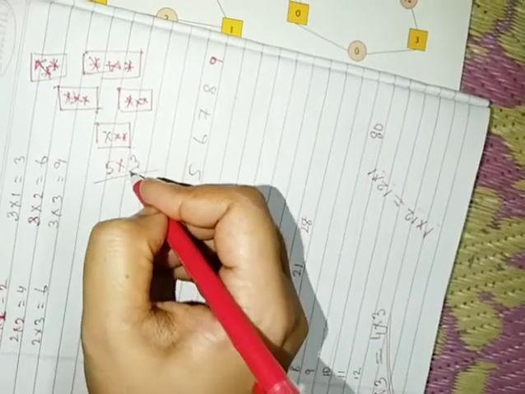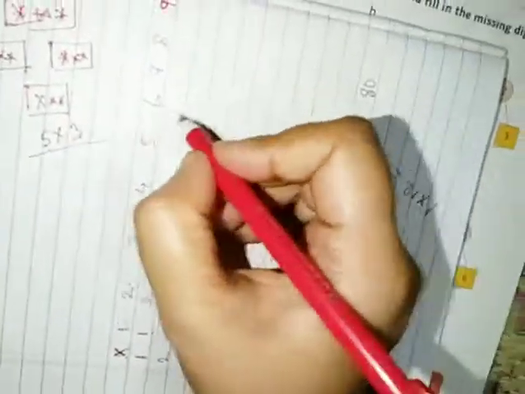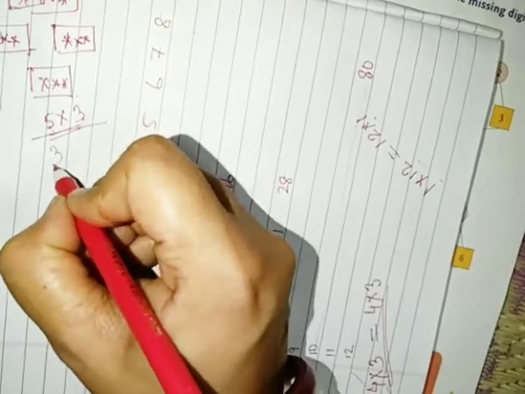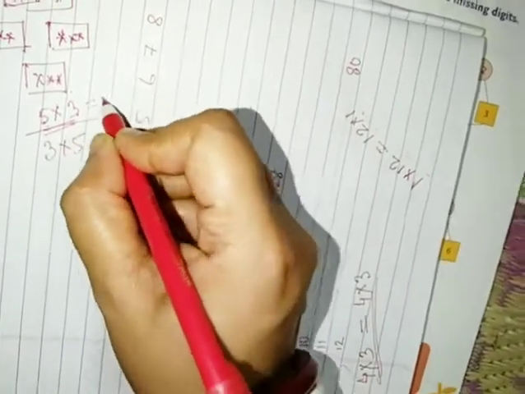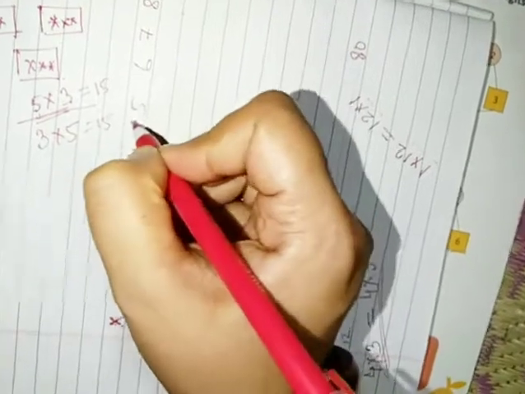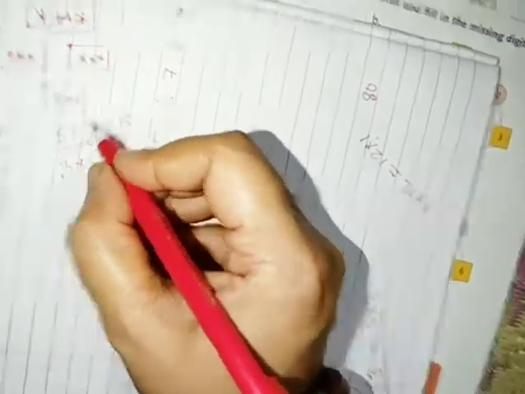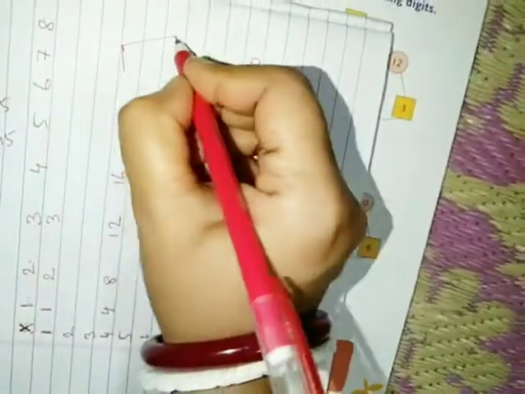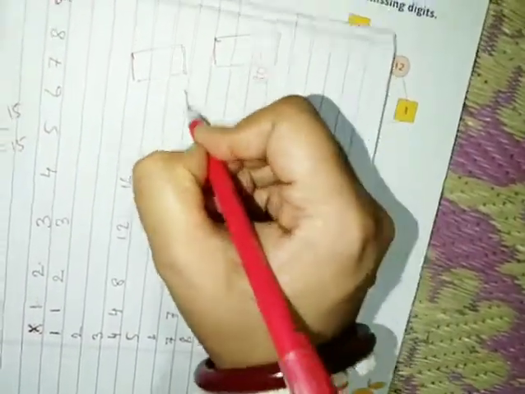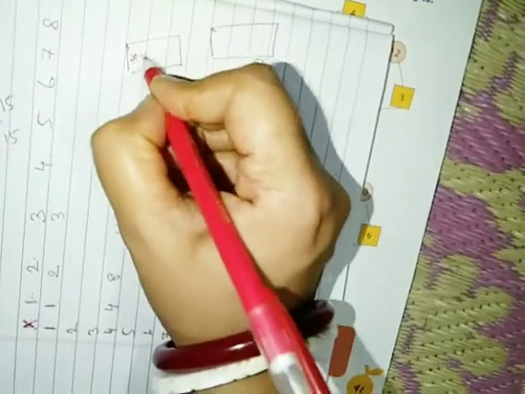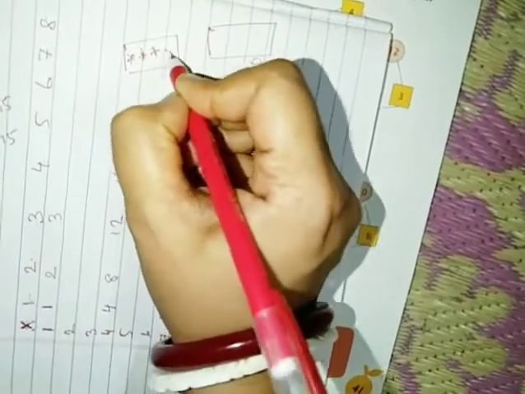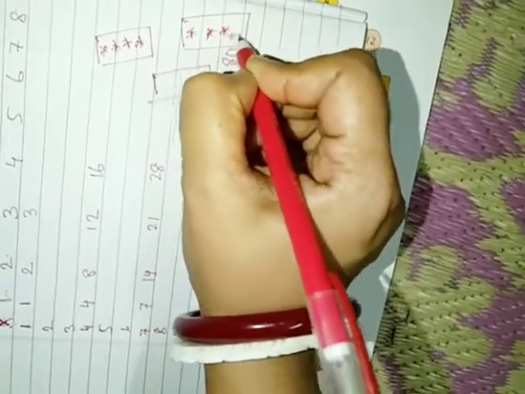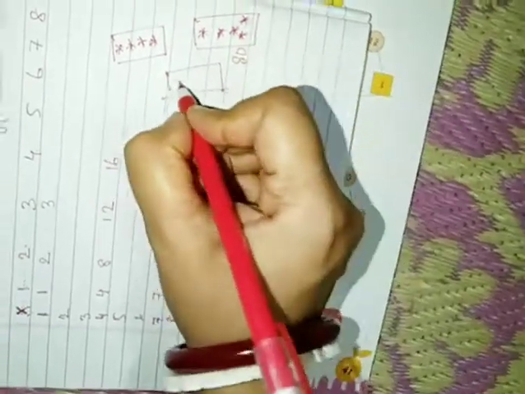If we arrange these 15 stars in 3 groups, then also the multiplication fact will be same. The multiplication fact will be 3 into 5. However, the value of 3 into 5 and 5 into 3 is same. Just the arrangement will be different. Here there are 5 groups, and in each group there are 3 stars. If you want to make 3 groups, then in each group you will have to keep 5 stars. In this way.